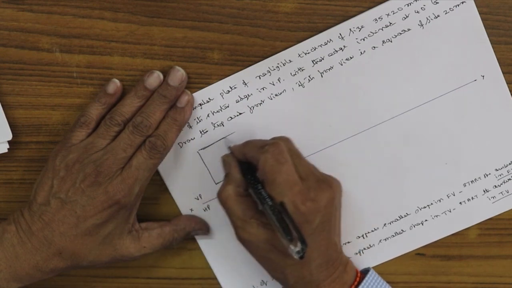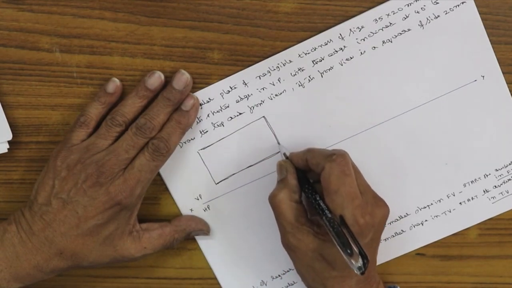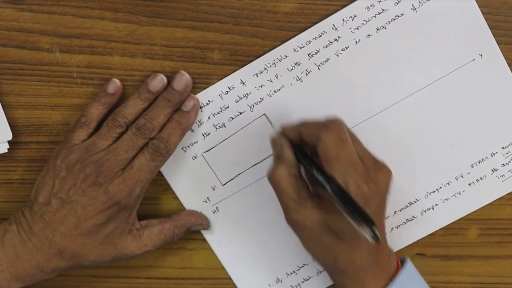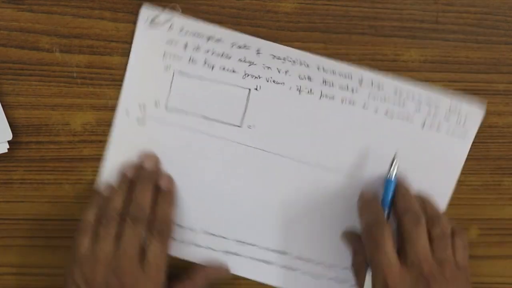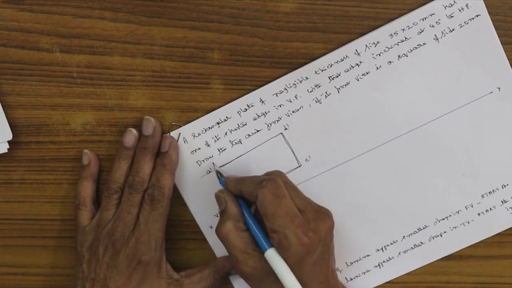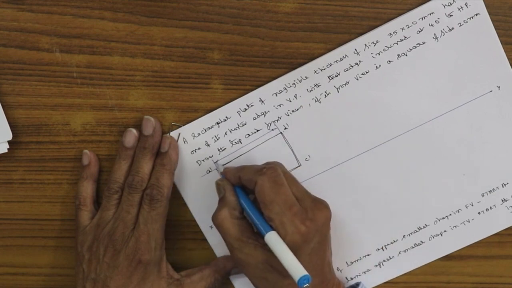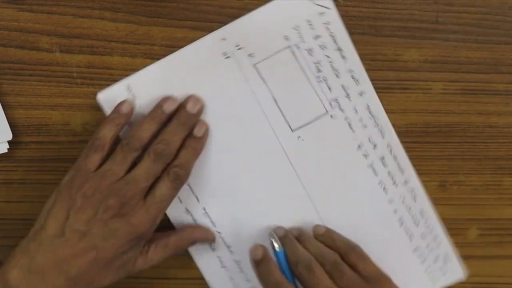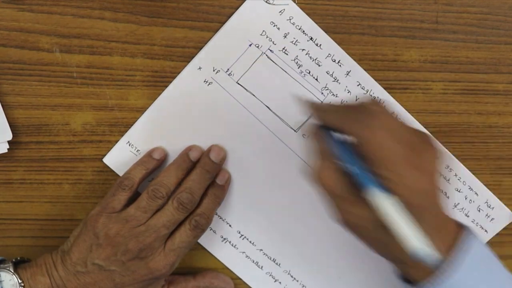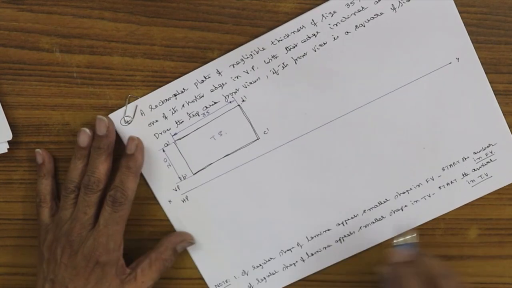That is the rectangular lamina, 35 mm and then 20 mm. Let me name this as A, B, C and then D. The dimensions are very clear. The length is 35 millimeter, whereas the width is 20 millimeter. This is actually the true shape of the lamina.